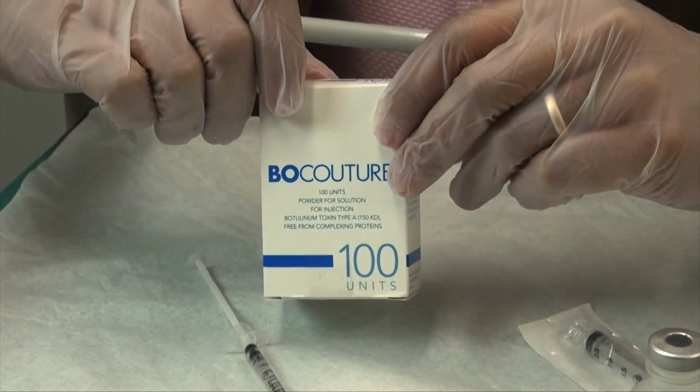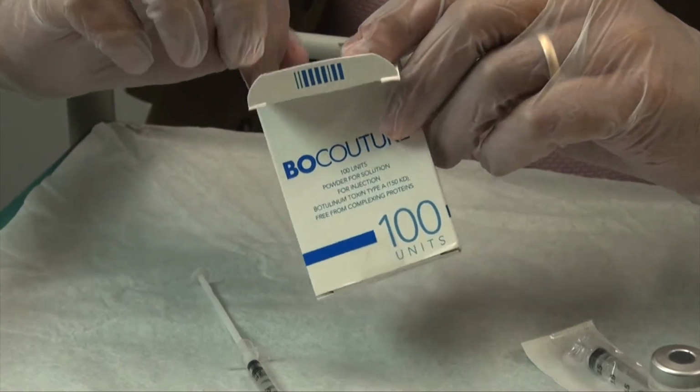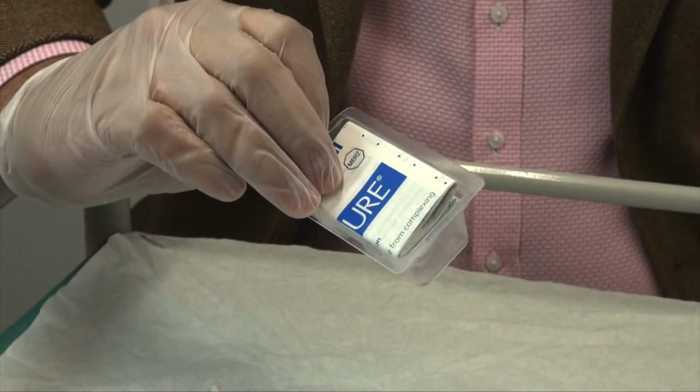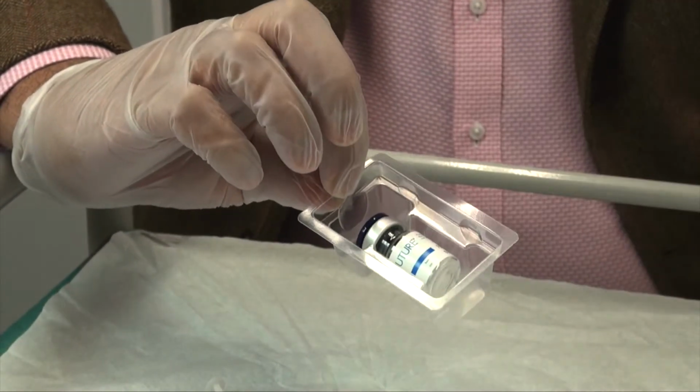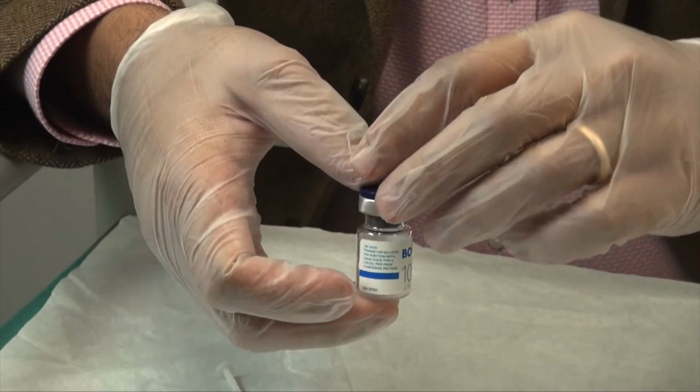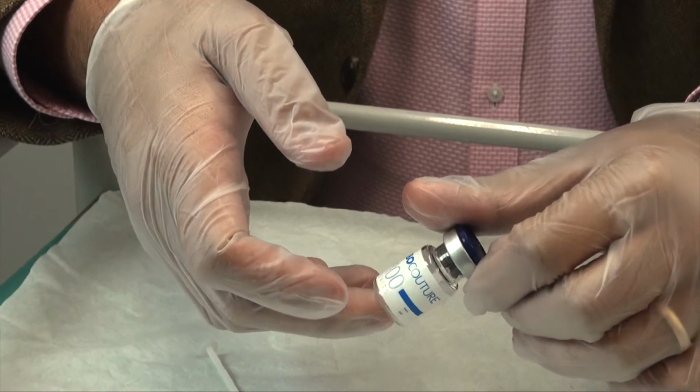Now for the reconstitution of the 100 unit Bocouture vial. In much the same way as with the Allergan Botox product, we're going to use bacteriostatic saline again for reconstitution. The Bocouture vial comes in 100 unit format as such. Let me just remove the packaging and reveal the vial. Here we have 100 units of Bocouture.